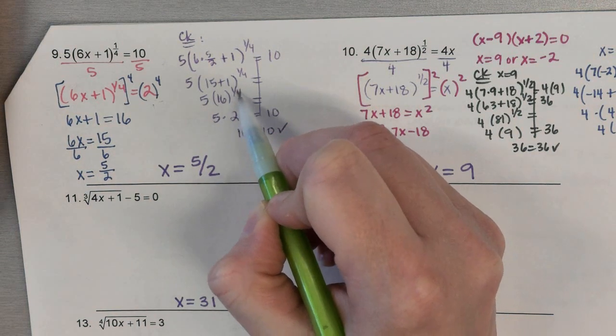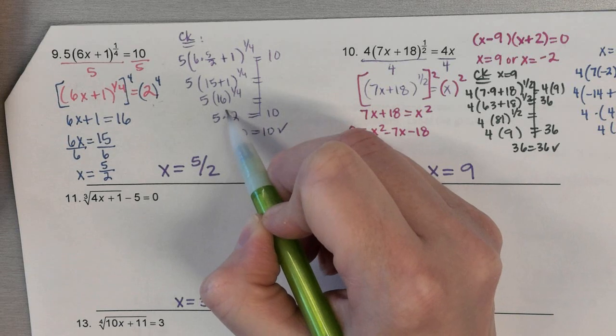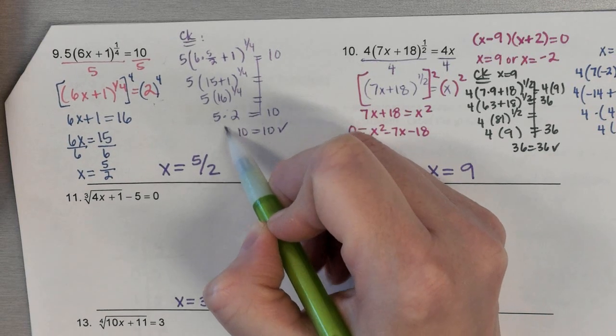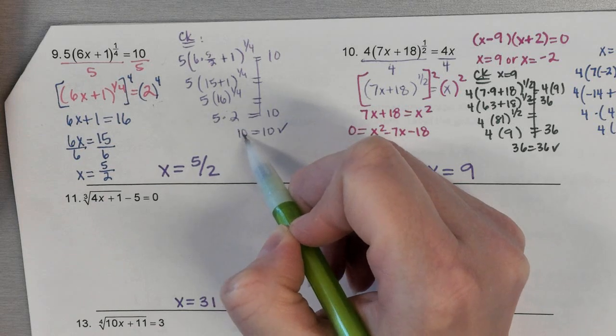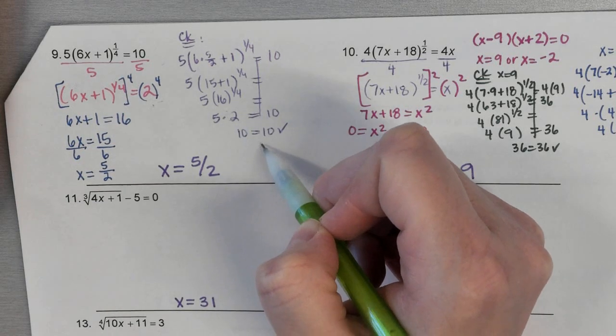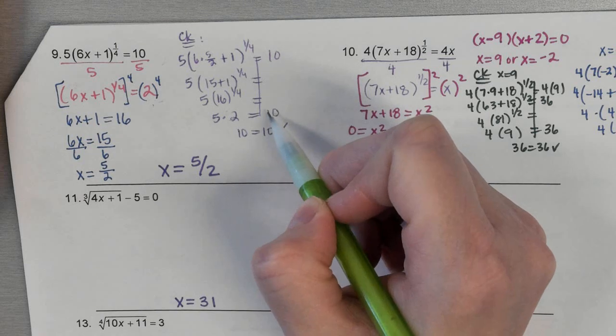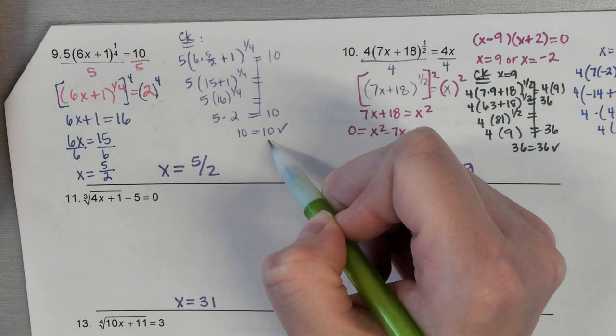16 to the 1/4 power is the same thing as doing what? Taking the 4th root. And the 4th root of 16 is 2. 5 times 2 is 10. Yay, it works out. Okay, and then look, this side you just drop down your 10. You don't have anything to simplify.